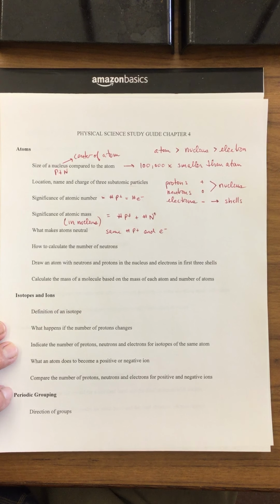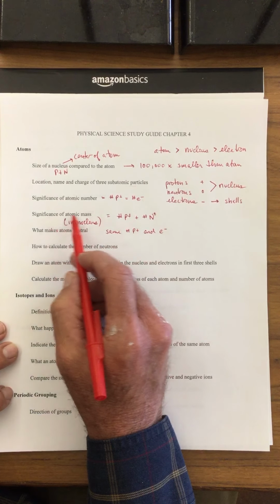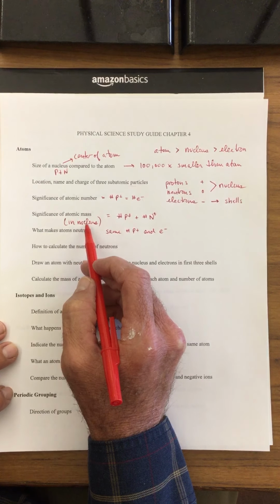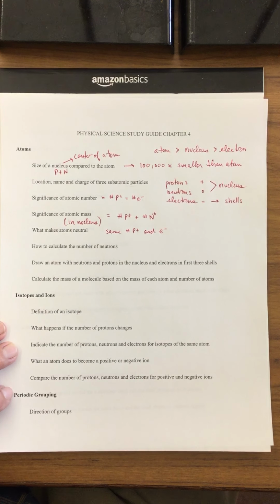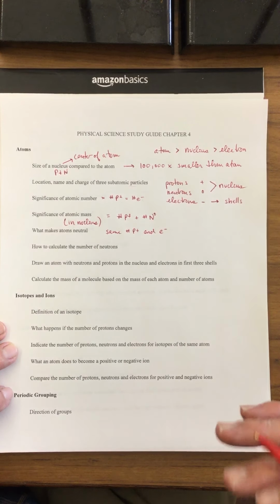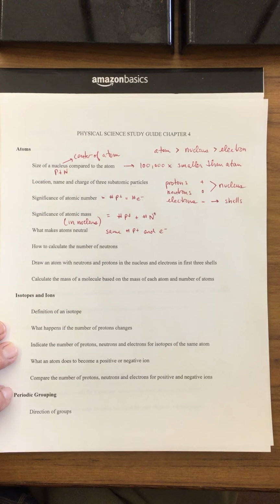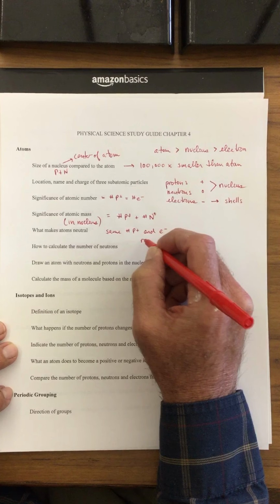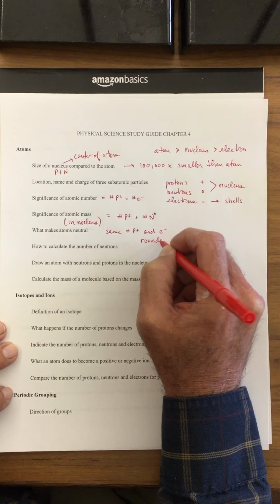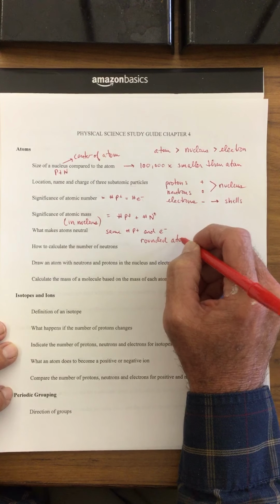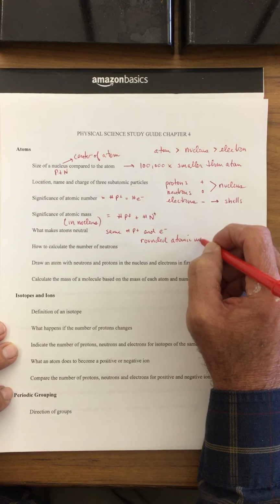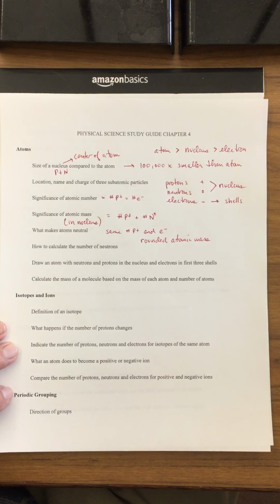How do you calculate the number of neutrons? Here's the calculation. If you remember, looking at the atomic mass, which is in the nucleus, you're going to take the mass and round it to the nearest whole number.